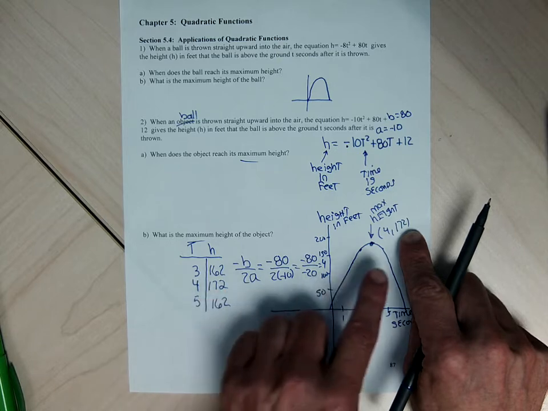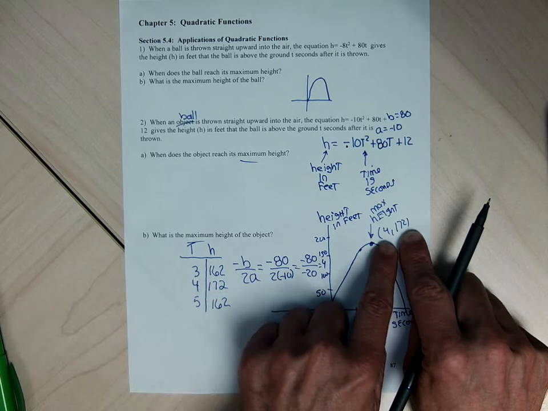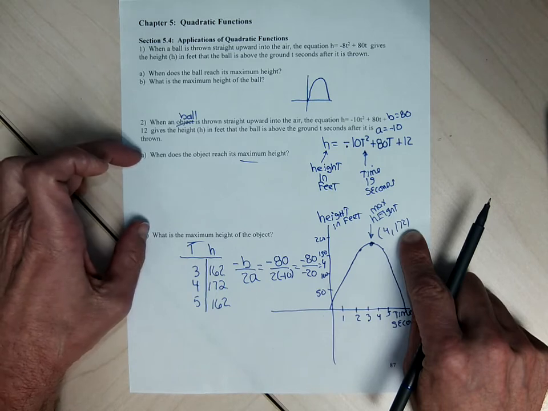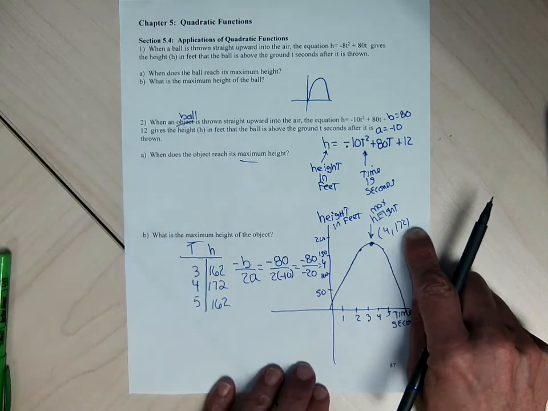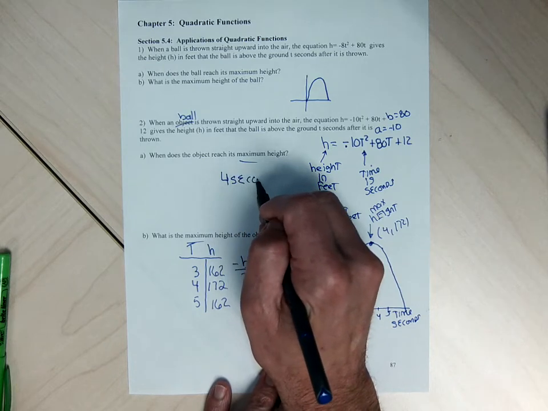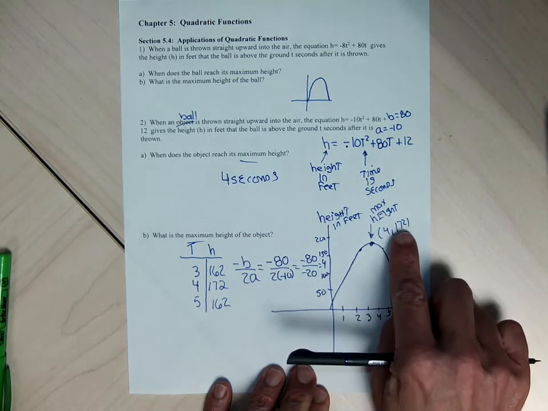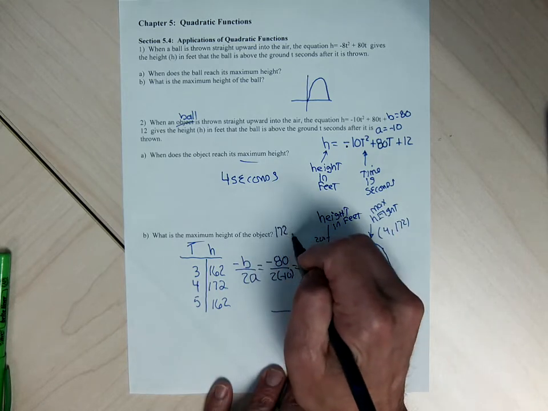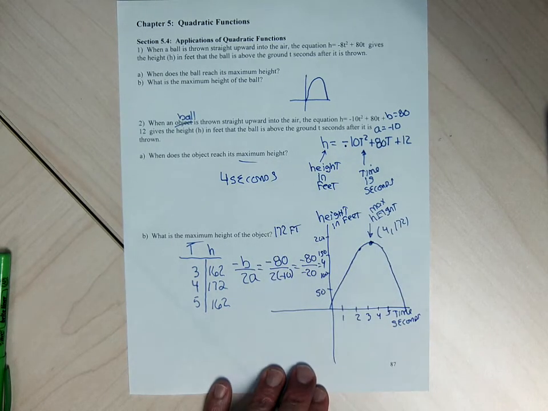And when does it occur? It occurs when t equals 4, which is 4 seconds. To answer my question, when does the object reach its maximum height? At 4 seconds. What is the maximum height for part B? 172 feet. That's all there is to it.